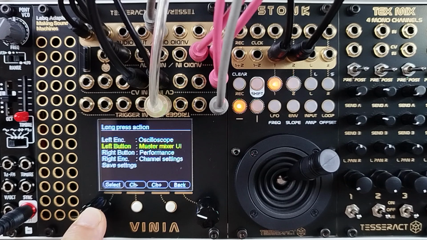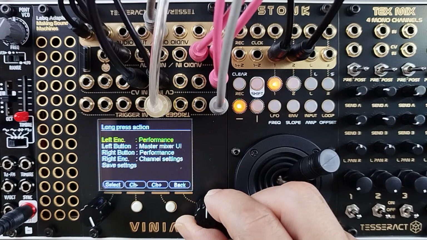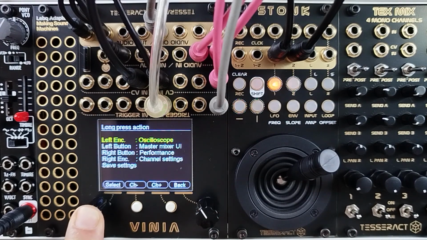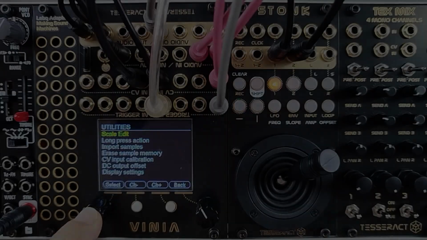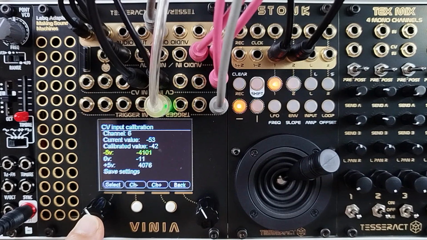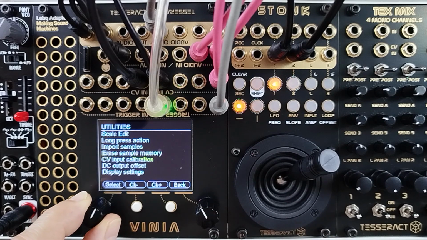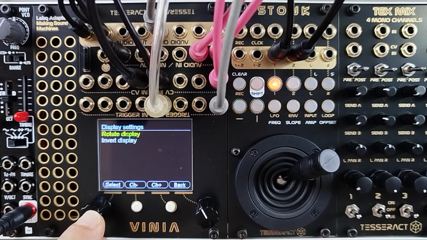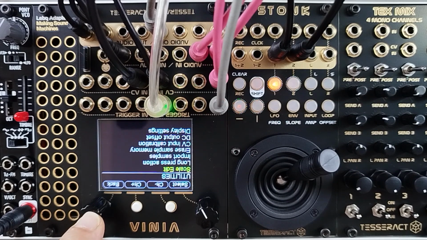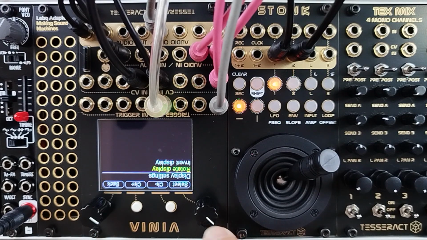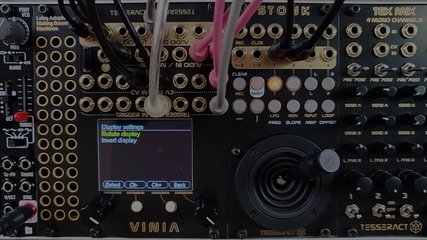The long press action allows us to customize what will happen when any of the 4 buttons is kept pressed. These are to manage the samples stored in the flash memory, calibration tools, and here we can rotate the display, so the module can be mounted with the connections on top or bottom, depending on your needs or preference.